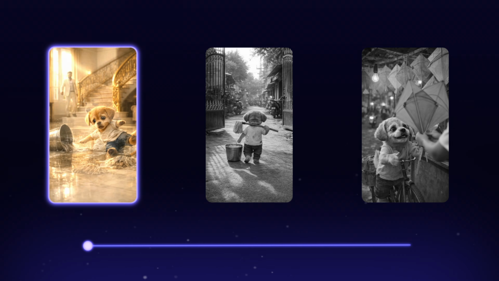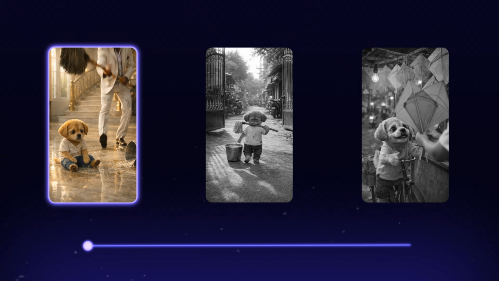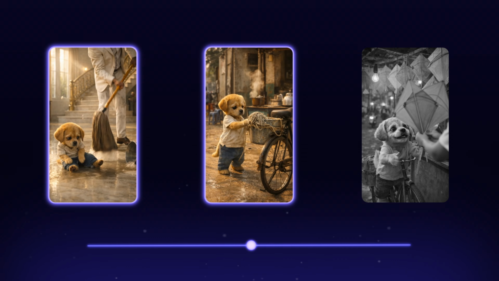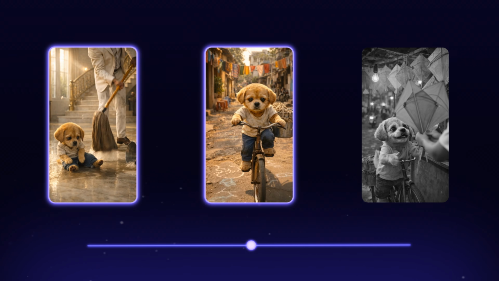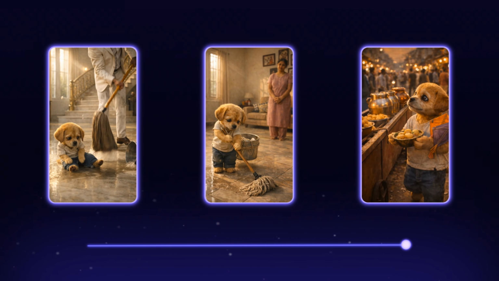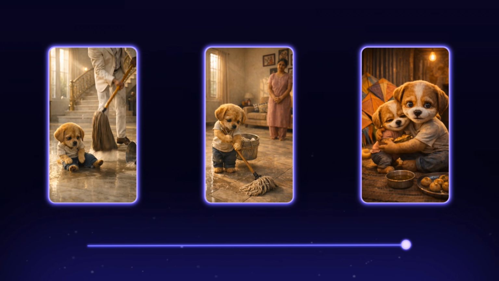So, what makes these shorts so special? It's the script. No matter what the story is, they all follow the same pattern. The story starts with an immediate, unexpected problem involving the main character. Then it slowly builds emotional tension by showing the character struggling to solve it. And finally, the story ends with the character solving the problem in a satisfying way.